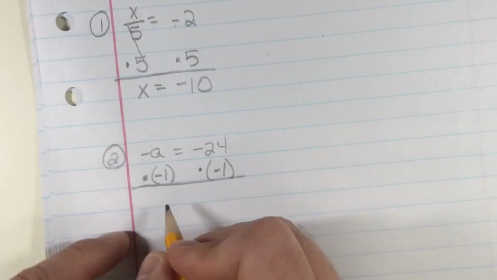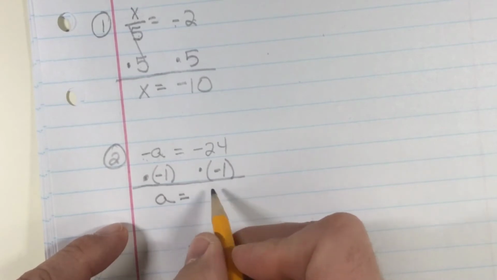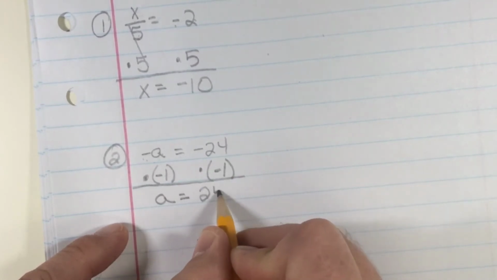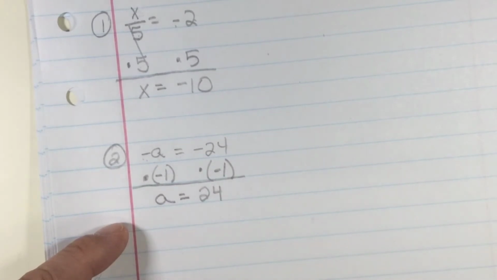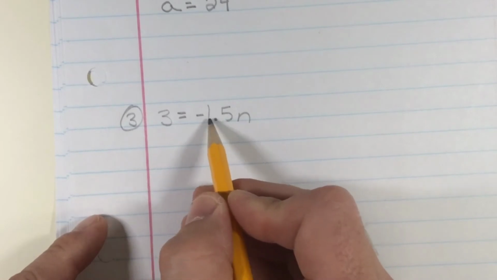Negative a times negative 1 leaves me with just a. Negative 24 times negative 1, same sign, positive. 24 times 1 is 24. A equals 24. And then for number 3, 3 equals negative 1.5n.